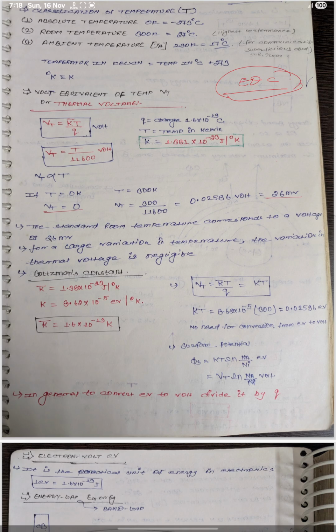Now we will see the volt equivalent of temperature, Vt, or thermal voltage. Thermal voltage Vt is equal to k bar T upon Q, where Q is the charge of electron, 1.6 into 10 to the power minus 19 coulomb, and T is the temperature in Kelvin. K bar is the Boltzmann constant, that will be 1.38 into 10 to the power minus 23 joules per degree Kelvin.